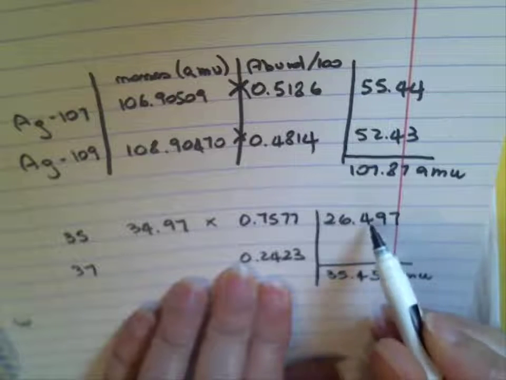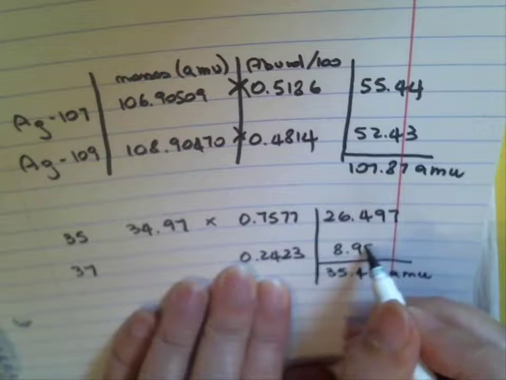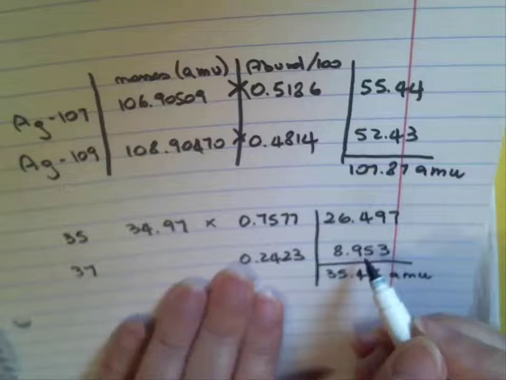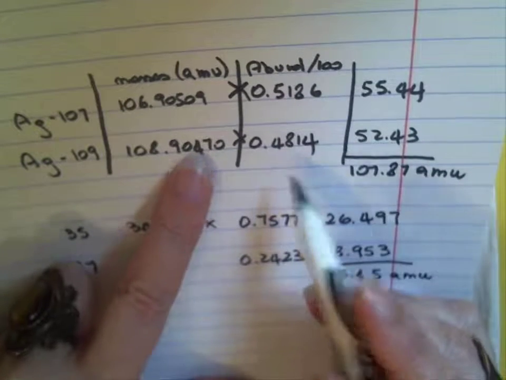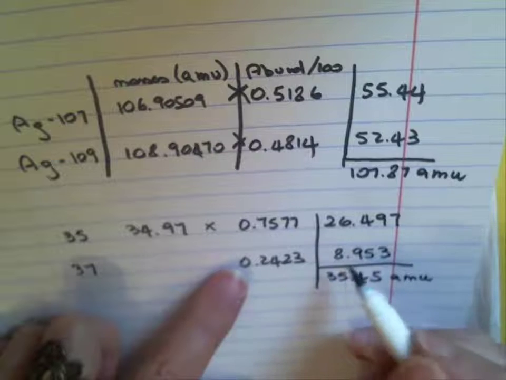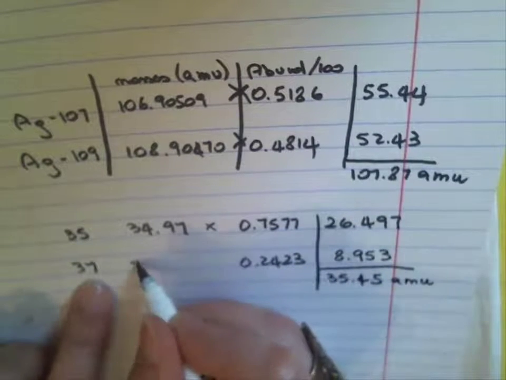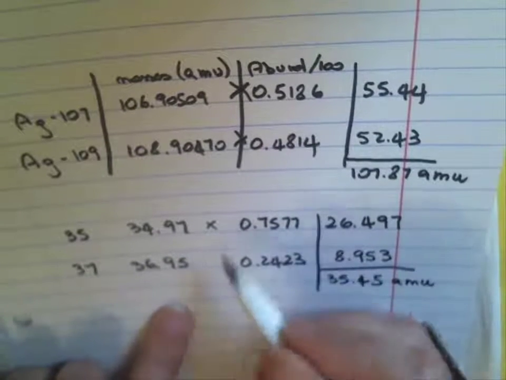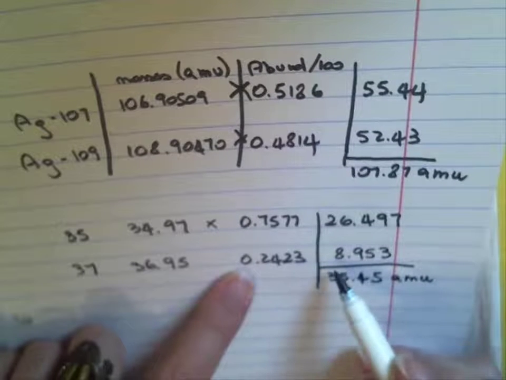So the difference is going to give me this number, which is 8.953. Once I have this number, because this was obtained up here by multiplying these two quantities, if I divide, then I can get these quantities, so 36.95. So you see I'm doing the same kind of layout, I'm just working it backwards in this case.